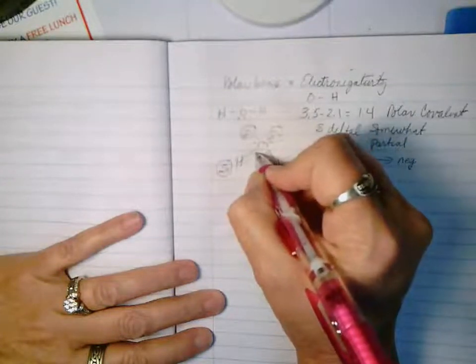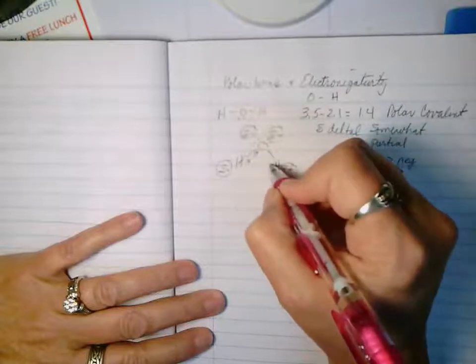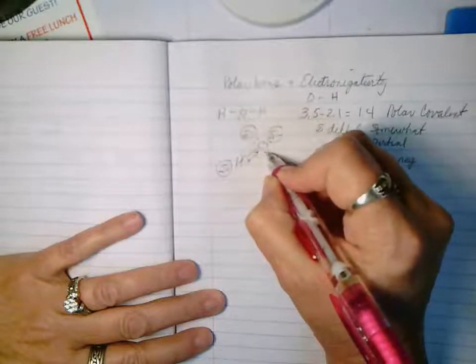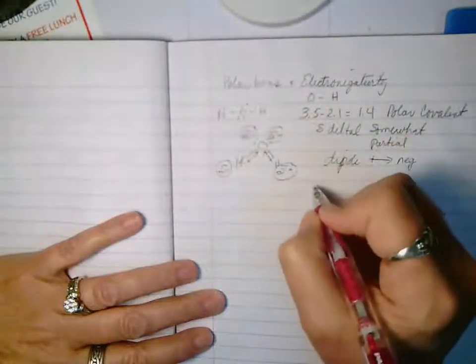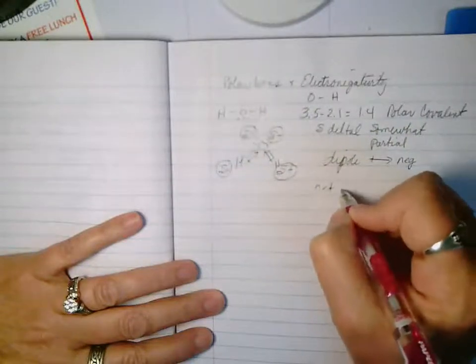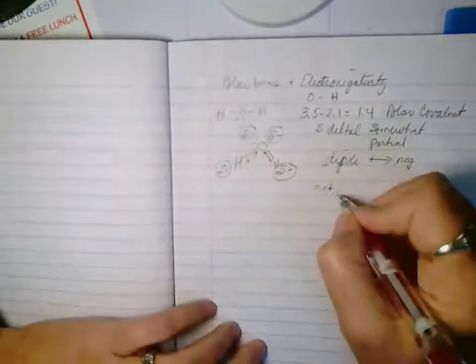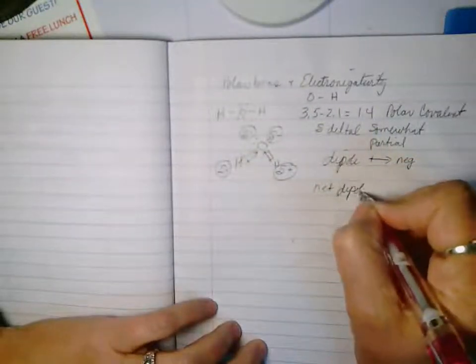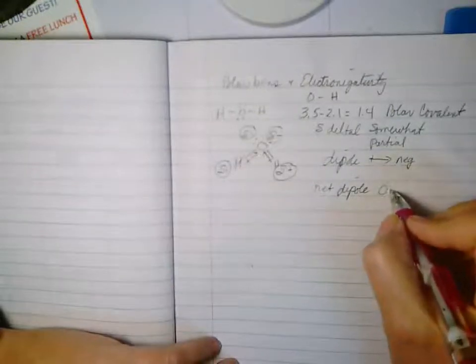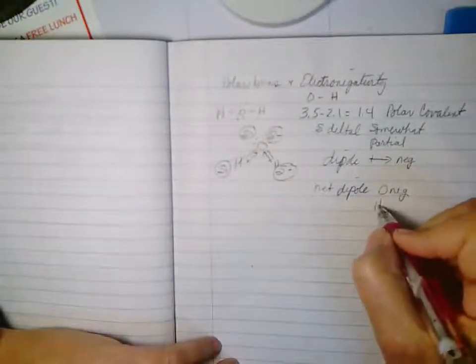So we would have an arrow pointing towards the oxygen on both sides here. And that means there would be a net dipole. And that net dipole would have the oxygen as negative and the hydrogen as positive.